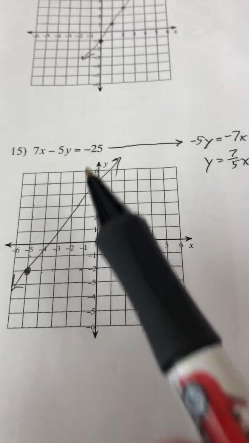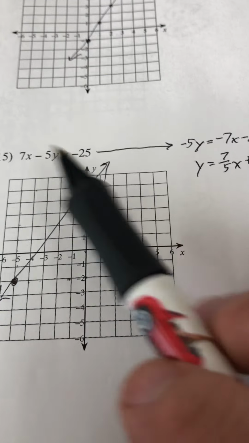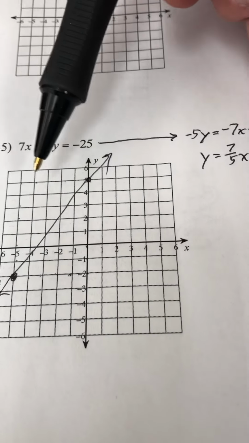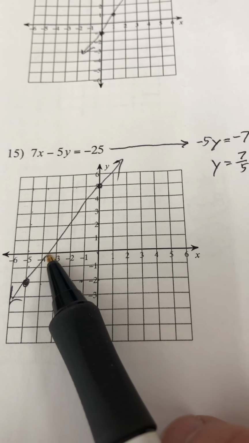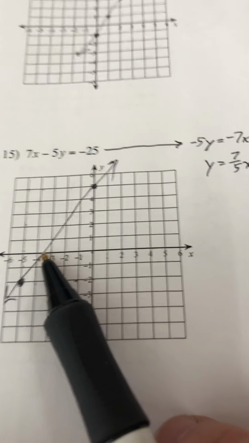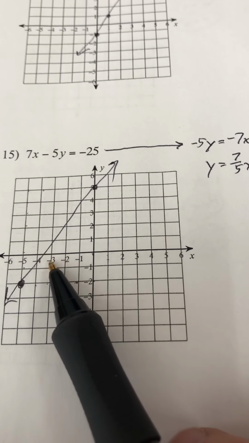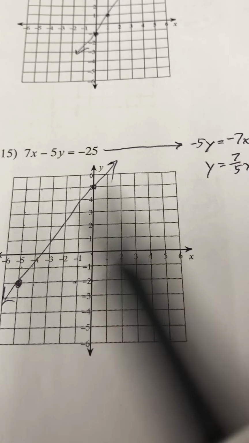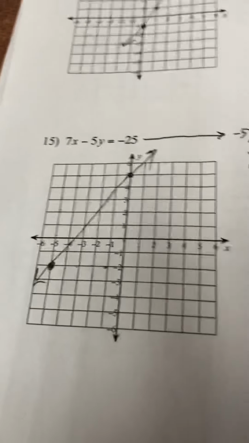For number 15, this one would have been complicated, because of 25 and 7, if I was looking for my x-intercept. It would be in between -3 and 4 somewhere. I don't know, it would have been confusing to put a point there. So I did it in slope-intercept form.